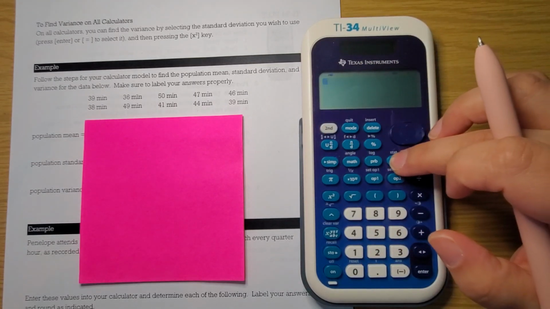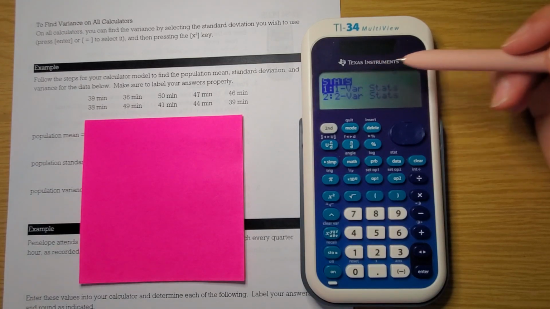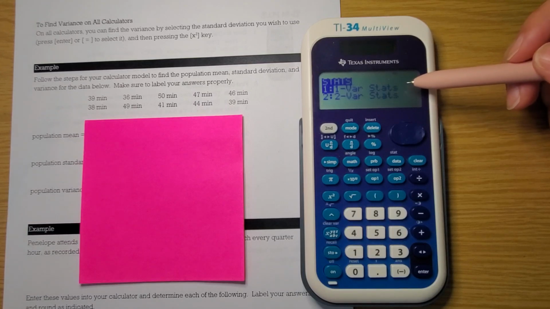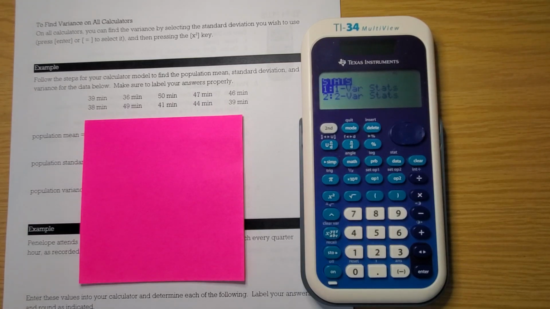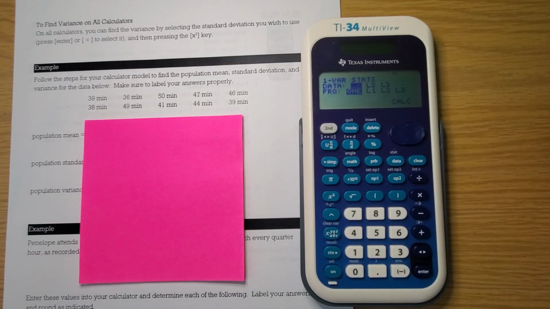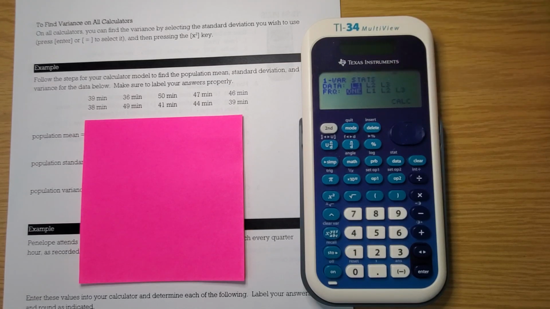So I'm going to press second data to get my stats menu. Now, in the future, we're going to look at some 2 var stats, but right now we want 1 var stats. This again stands for one variable statistics, and we only had one variable. We had minutes that we were looking at. So I'm going to select option 1. And then the calculator needs to know where to look. So I'm looking in that first column, so I want L1 to be highlighted.